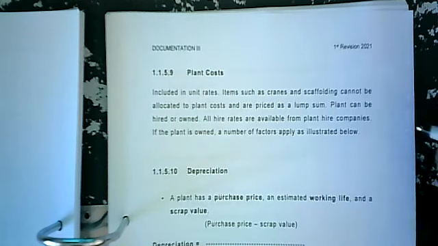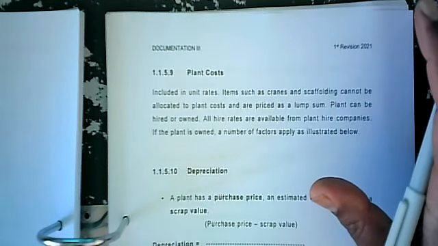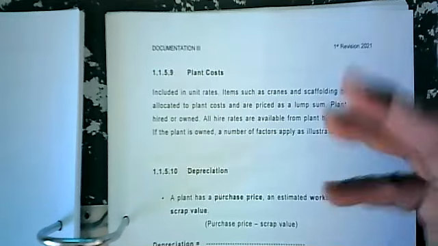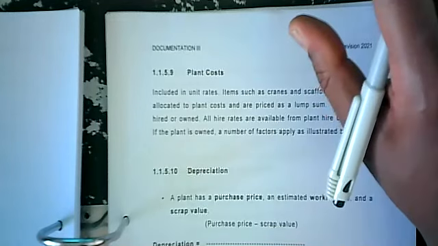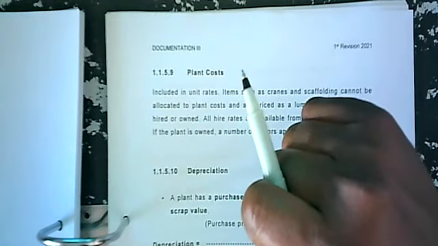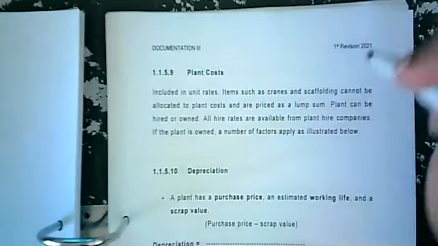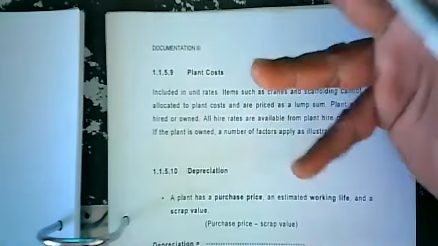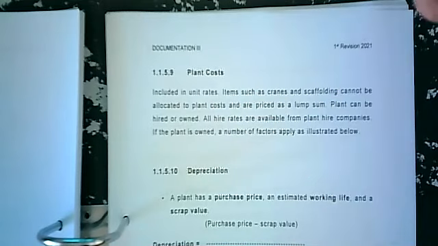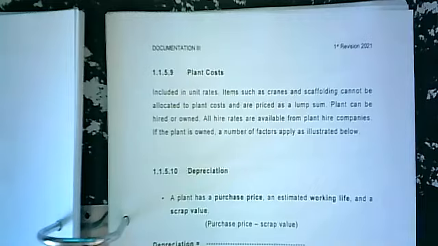Now, in some of your tests, in your exams, I've given you a situation. Prove to me which is cheaper, to hire plant or to own plant. All right, and we're starting with those calculations now. How to come to that conclusion, whether it's cheaper to hire a piece of machinery or to go out and buy it. All right, so let's look at that.